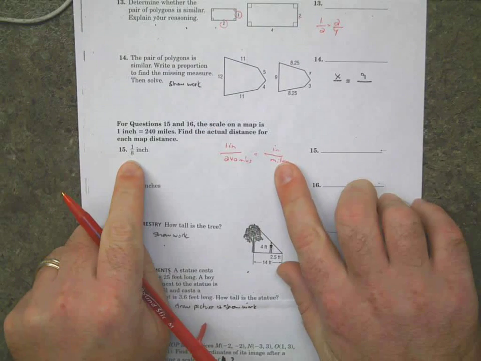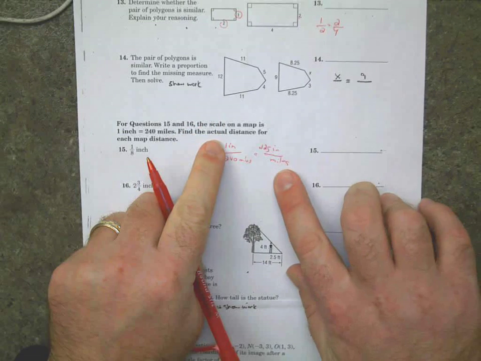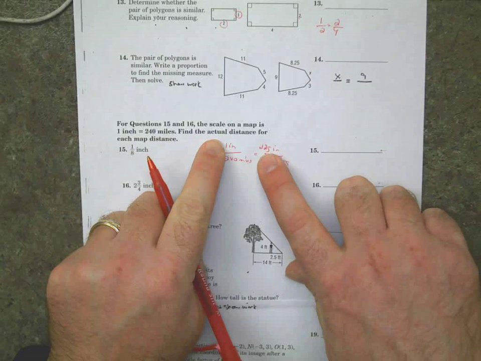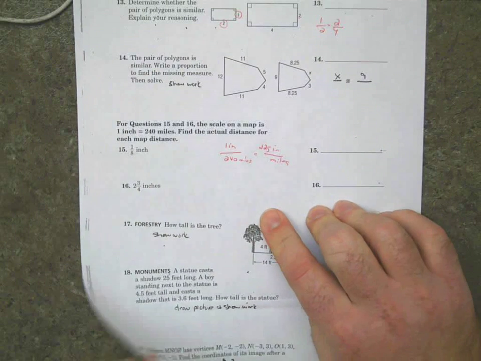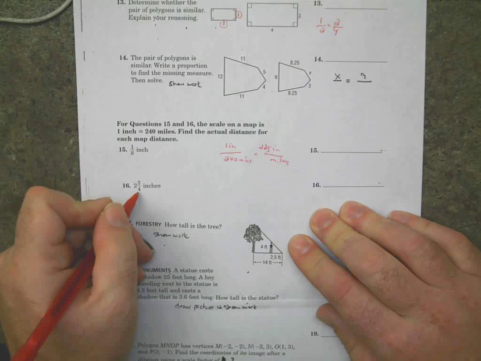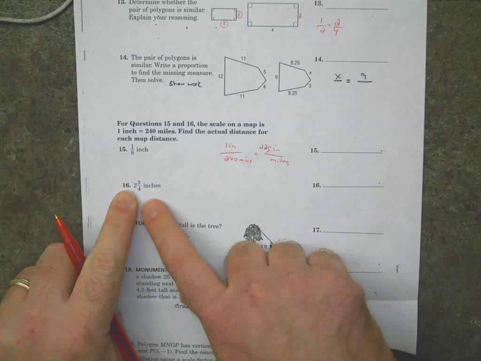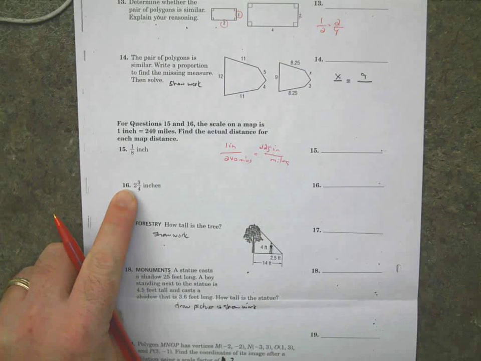Make sure when you solve this, you put 0.125 up here. And don't forget, 1 times x is 1x, equals 240 times 0.125. Just like you did on the first questions on the front page when you did question 10 and 11. Same thing here. It's going to be 1 inch over 240 miles equals 2.75 inches over x miles.